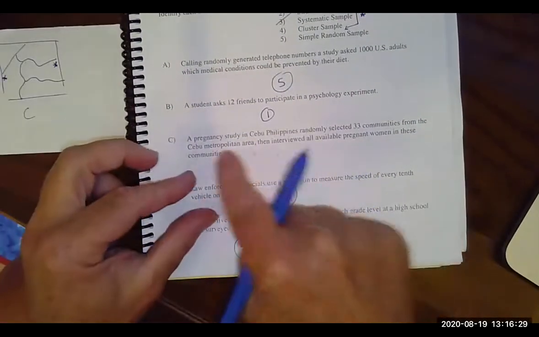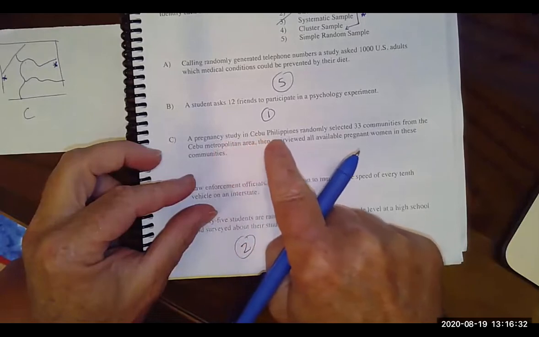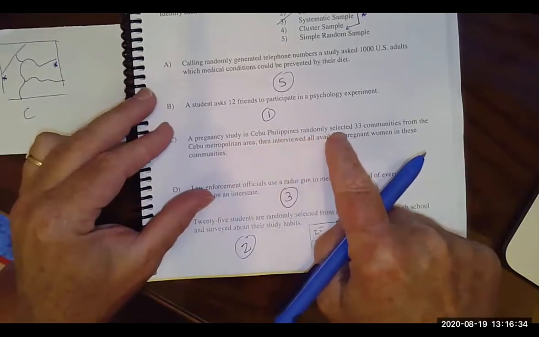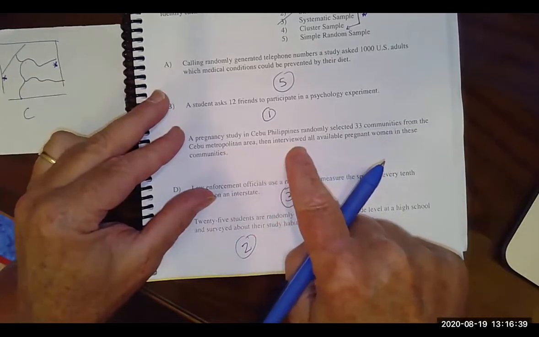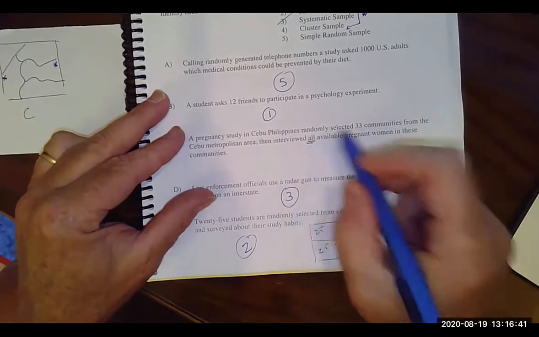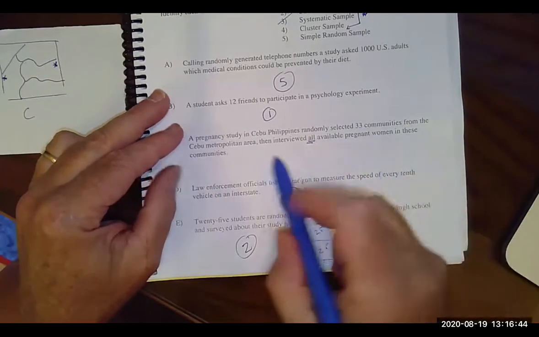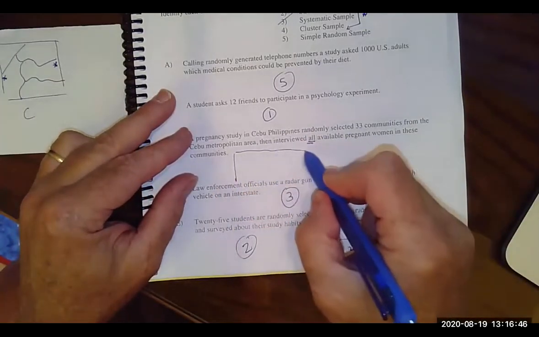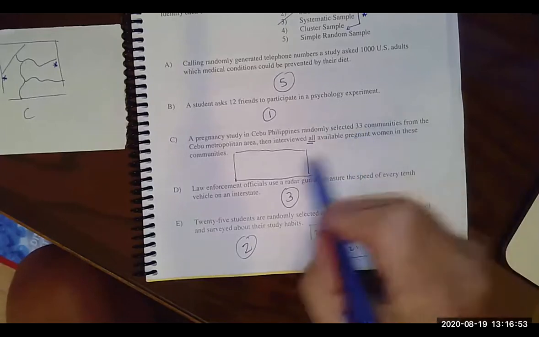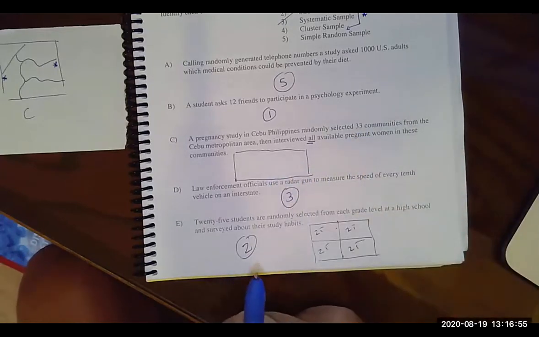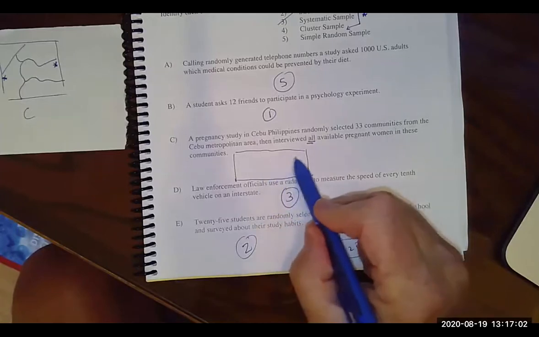All right, let's see. A pregnancy study in Cebu, Philippines randomly selected 33 communities from the metropolitan area, then interviewed all, okay, that's a key word, available pregnant women in these communities. So here's the metropolitan area. That's the entire population. Okay, 33 communities. Did they say there were 33 communities altogether, like in the entire metropolitan? They selected 33. So there were more than 33 in here.